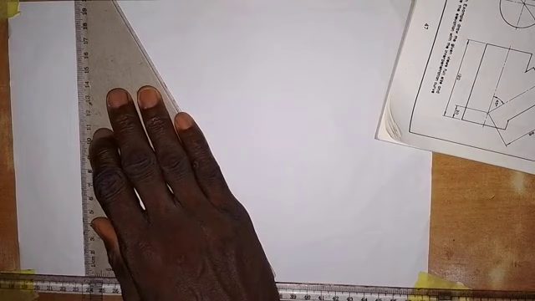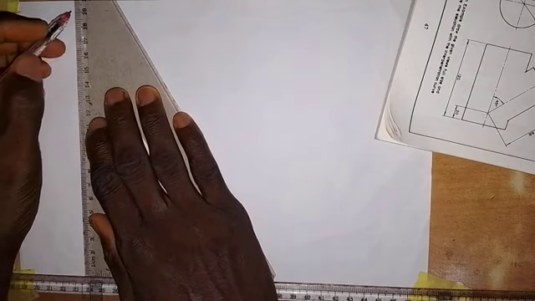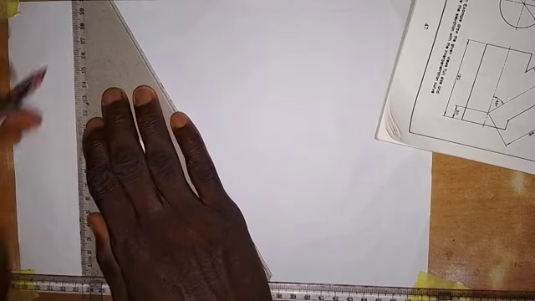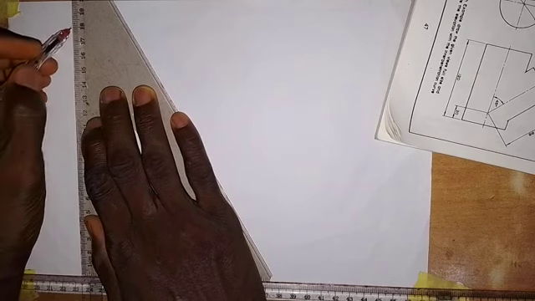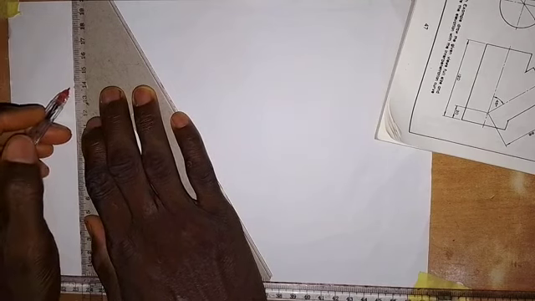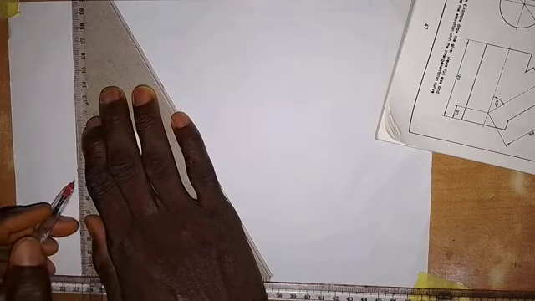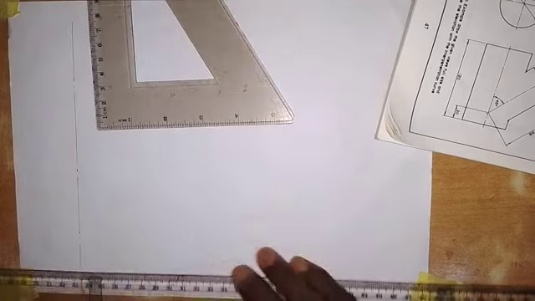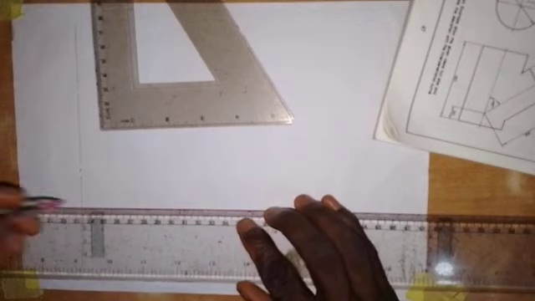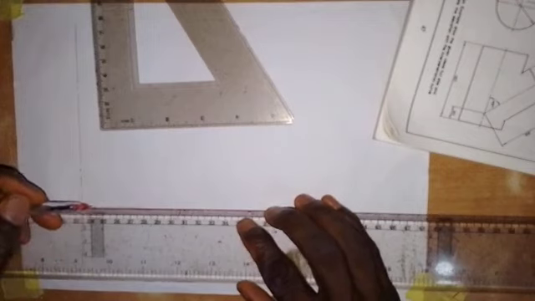So what we need to do first is for us to draw a vertical center line. So a vertical center line here, like this. Then we draw a horizontal center line for the vertical cylinder.